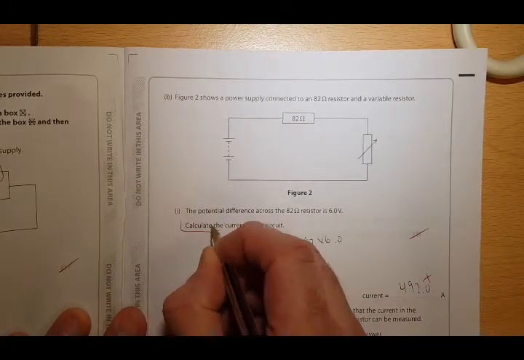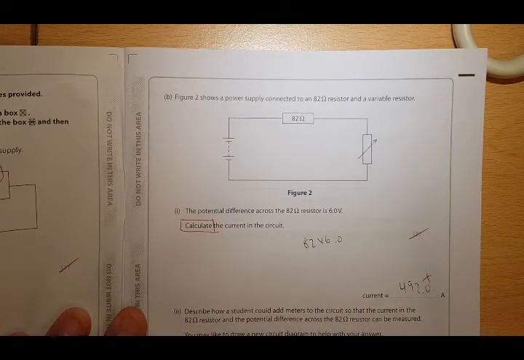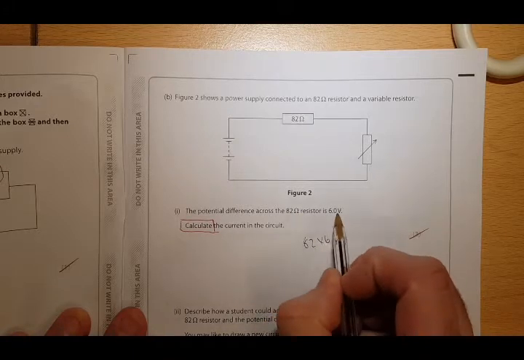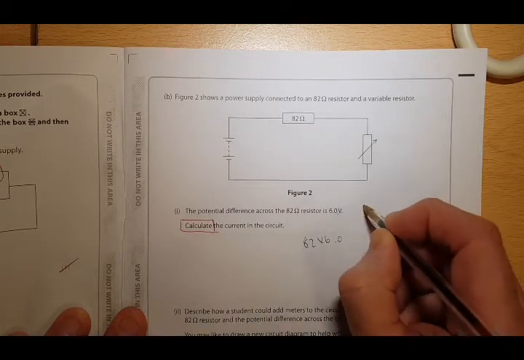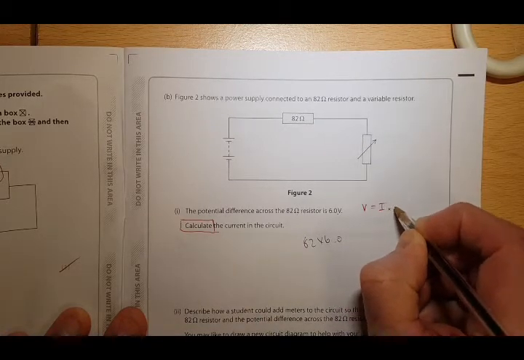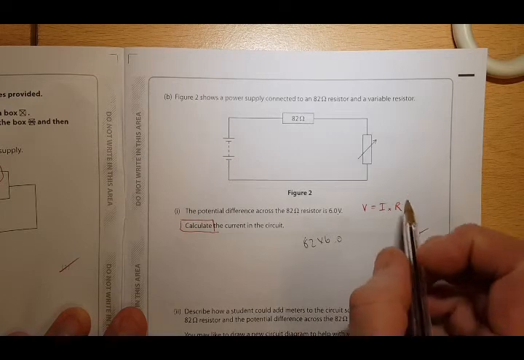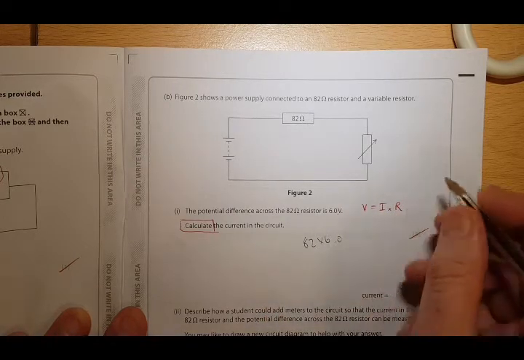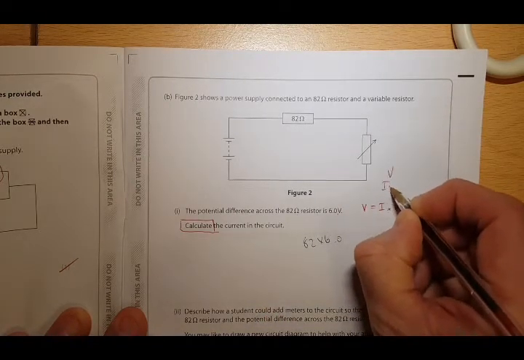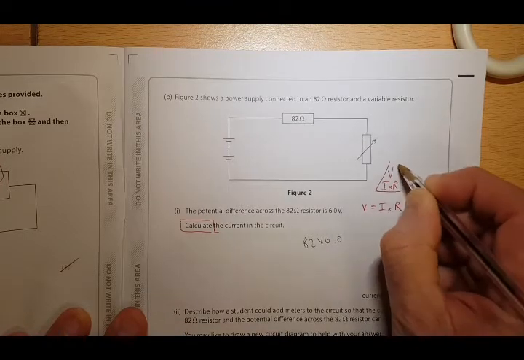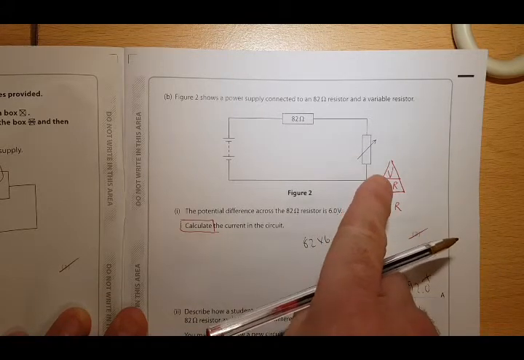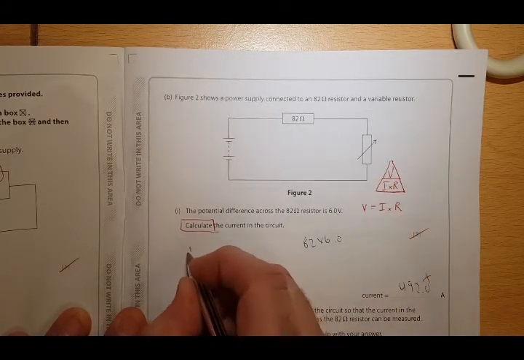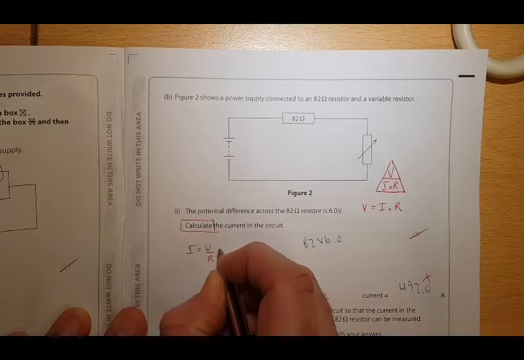Okay, so it's a calculate question. So if it's calculate, what do we need to know? We've got the potential difference, we've got the resistance, we need to know the current. So we've got the equation V equals I R. If you want to work out the current, you could either use a triangle or rearrange the formula. So I want to work out the current, cover up the I, and I've got V over R. I equals V over R.